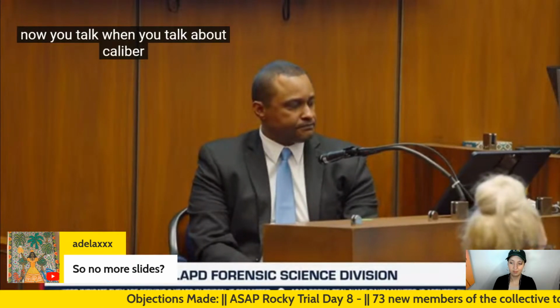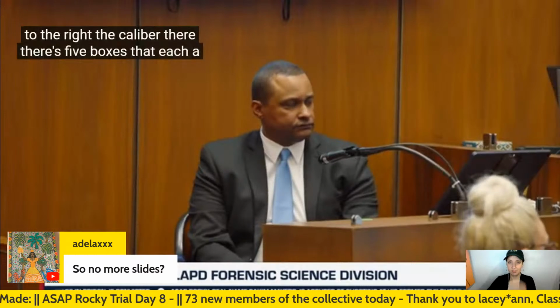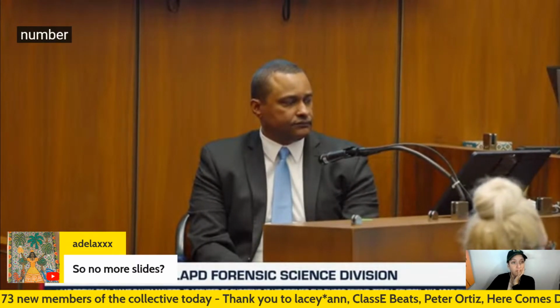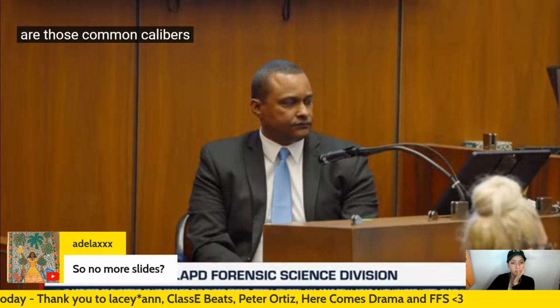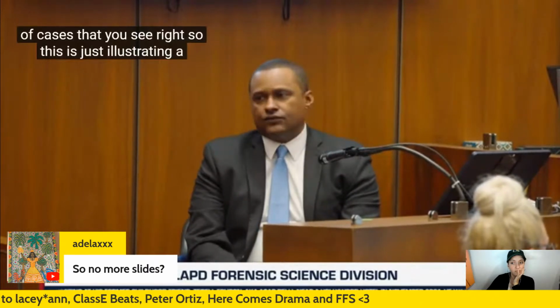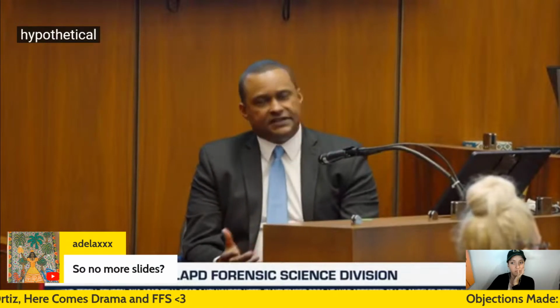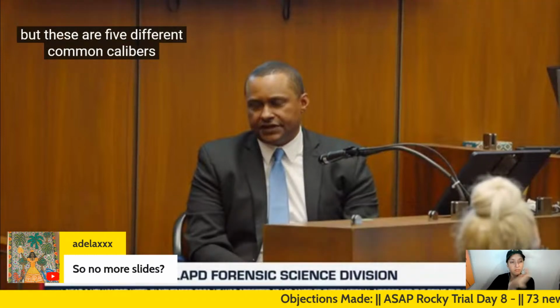Now, when you talk about caliber, to the right of the word caliber there's 5 boxes that each have a number and some letters below it. Are those common calibers of cartridge cases that you see? Right, so this is just illustrating a hypothetical, but these are 5 different common calibers.